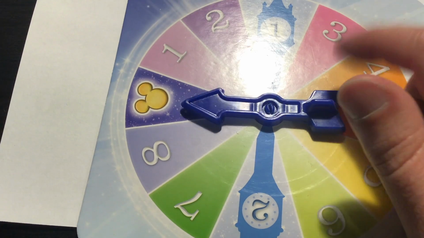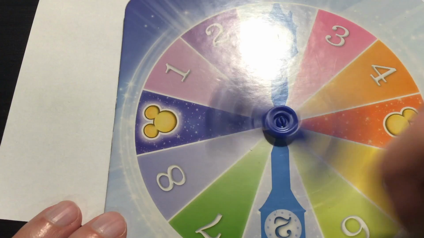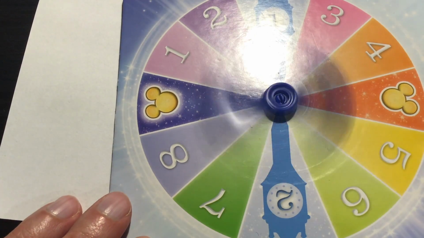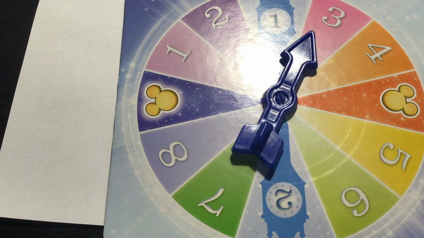So I got the blue Mickey. Okay, and if I spin it again, I got the blue Mickey again. I got the 2 on the clock. That's actually bad in the game. But the point is that it is a fair spinner because each spot on the spinner is equally sized.